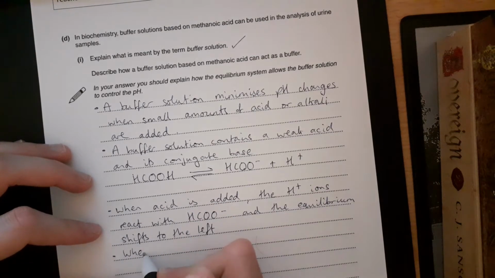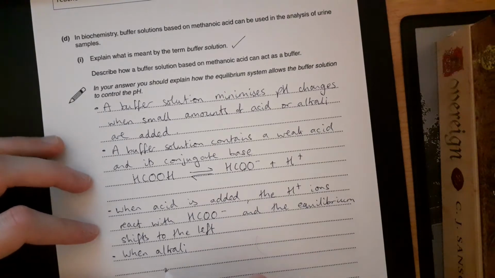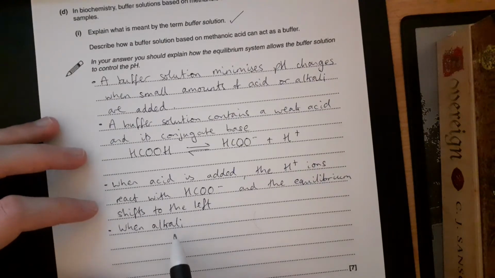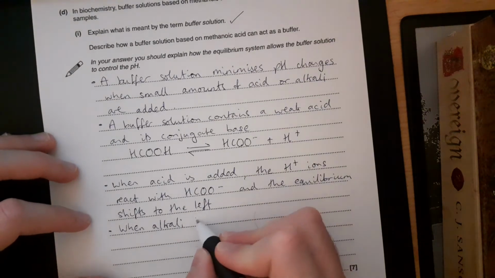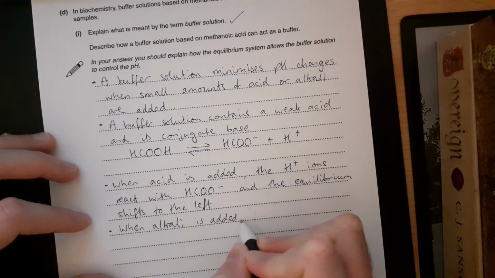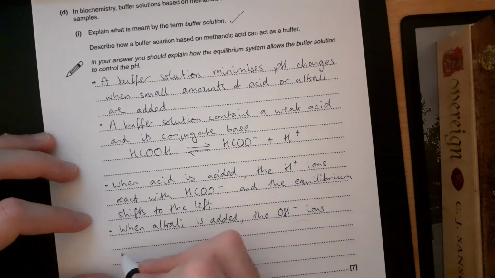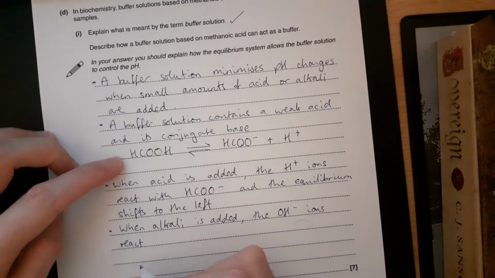What about when alkali is added? Okay, so this is us explaining the buffer solution, right? So we're doing this bit. We've done half of it. What happens when you add acid? Now what's going to happen when you add alkali? When alkali is added, the OH- ions react with the methanoic acid.